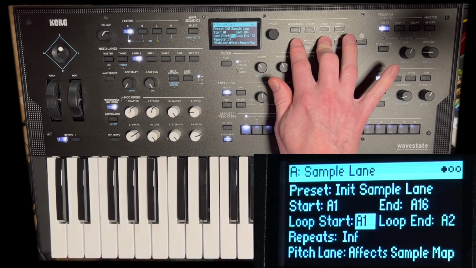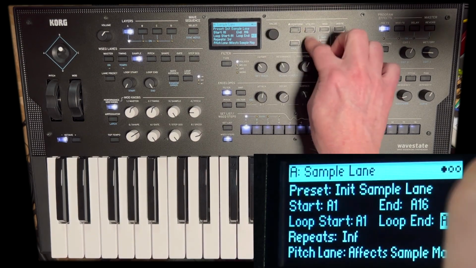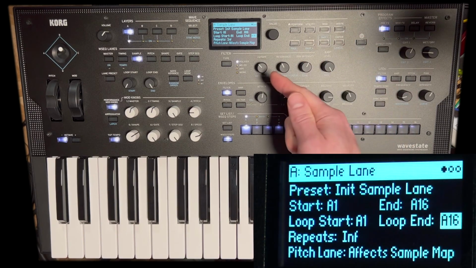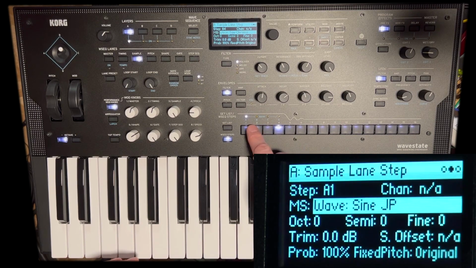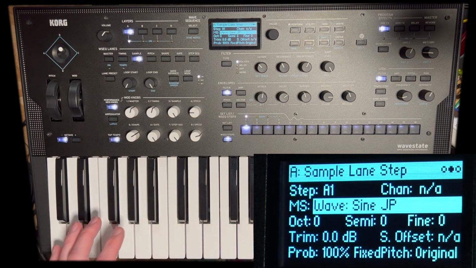So you quickly just go over here and change that loop end all the way to 16, A16. You can have more steps than that, but I find this is a natural way to go because these buttons can quickly shift you over from any of those spots, which is important. I think 16 for something like this is more than enough.